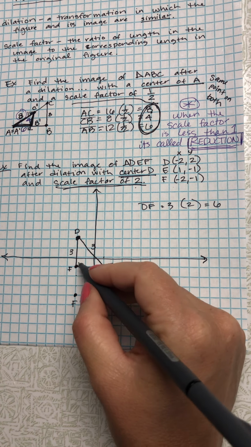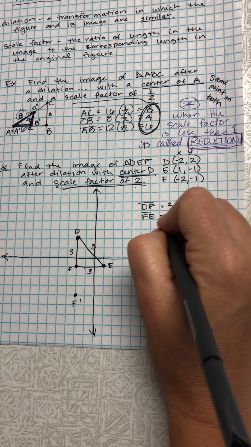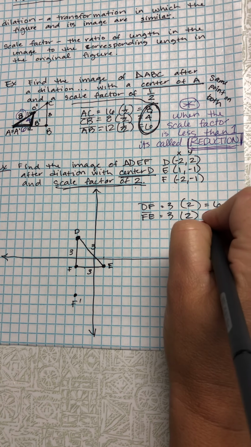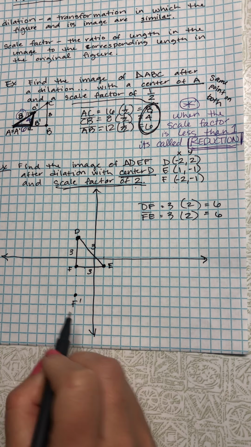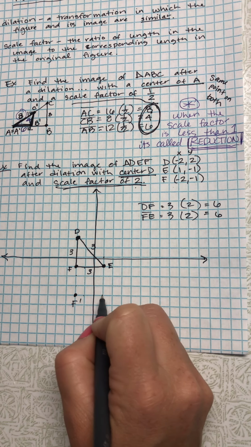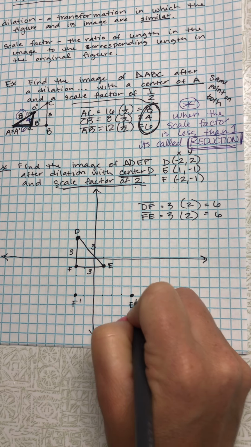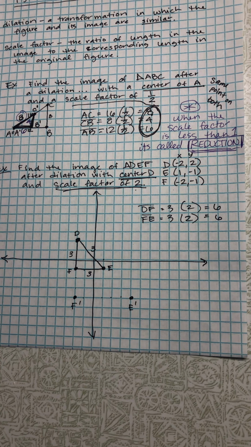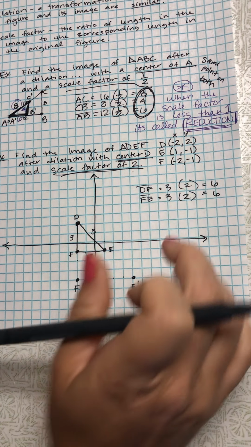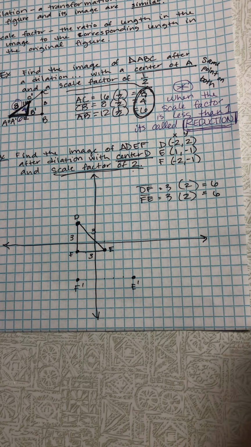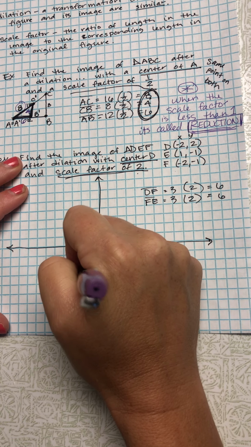And then for FE, it's also 3, which means it's also 6. So it's going to go this way from my new image. 1, 2, 3, 4, 5, 6. So my E prime, my image, is going to be down here. And since D stays the same, let me change colors. I'm going to stay there and draw my new line.